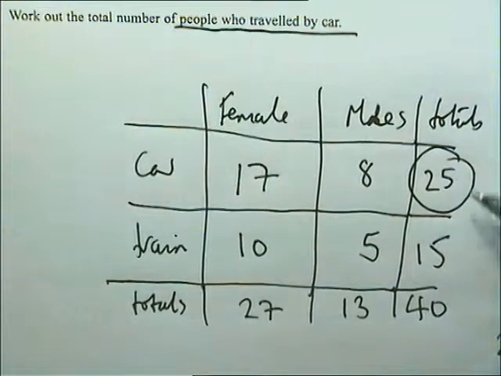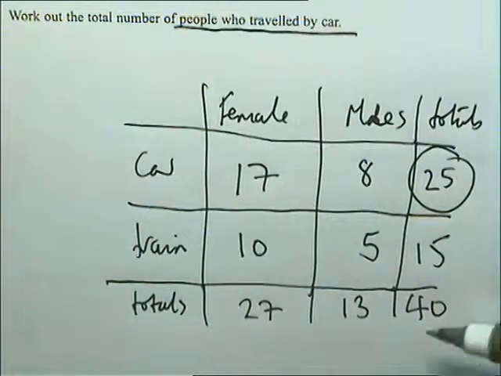So if it was, what's the probability that if I pick someone at random they travel by car, that would be 25 out of 40, because you're actually having to do a probability question for that.